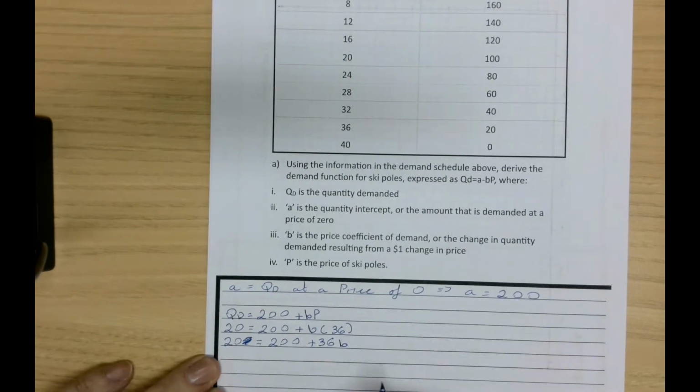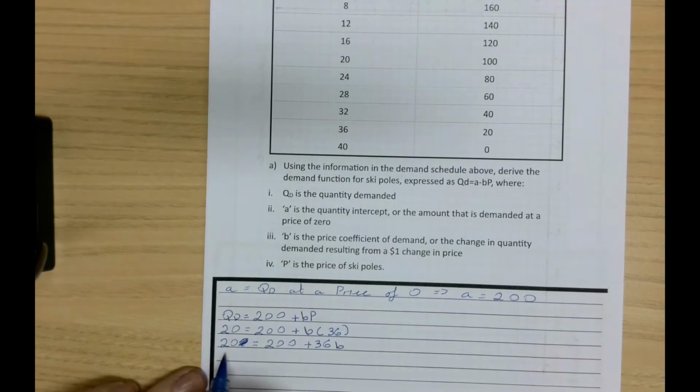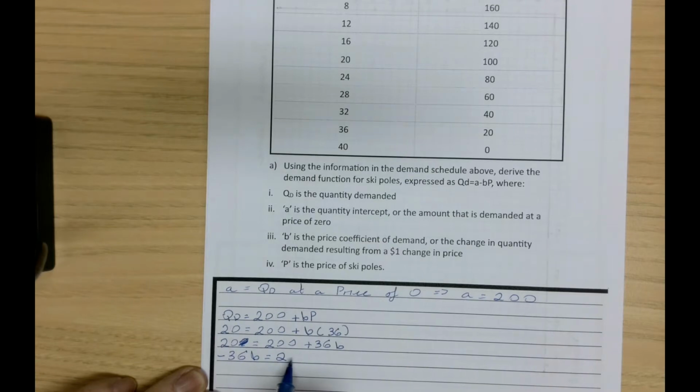Now I'm going to bring this over. I'm going to say minus 36B equals 200 minus 20. Minus 36B equals 180.